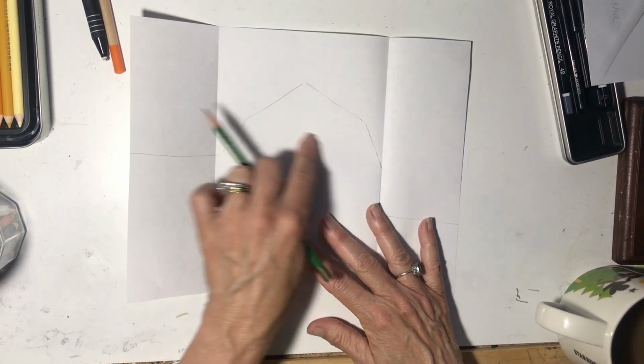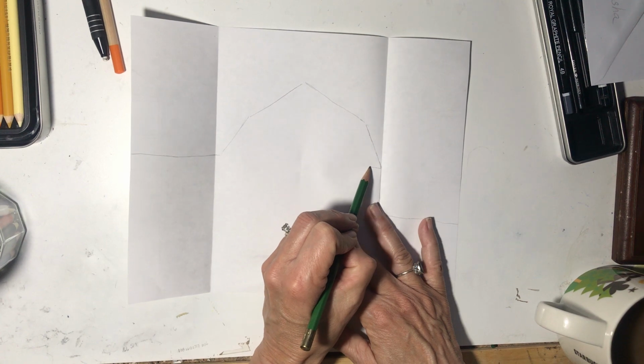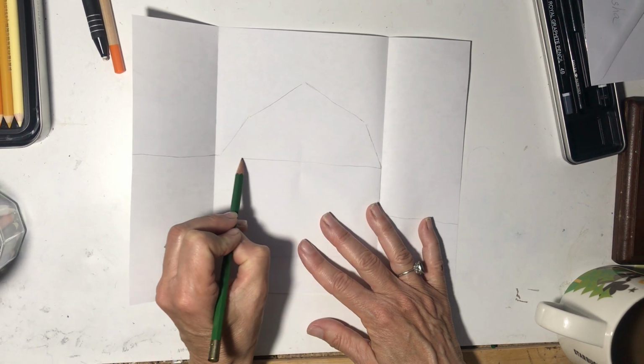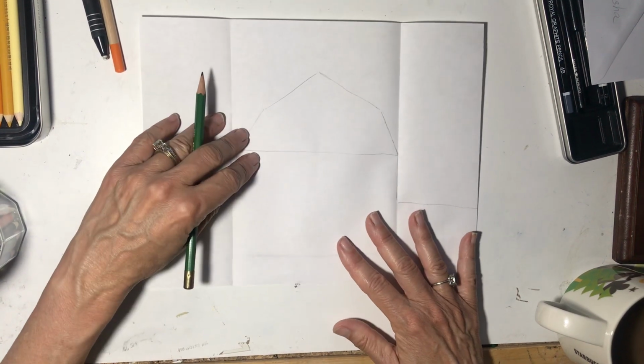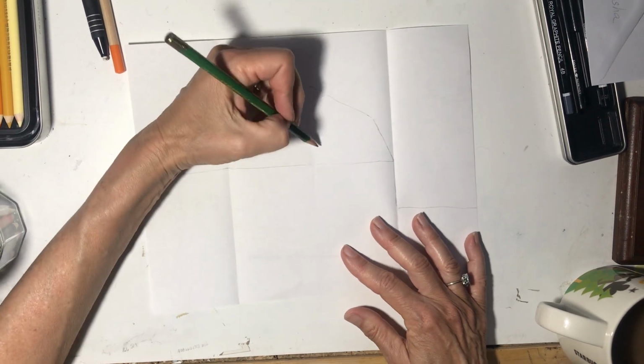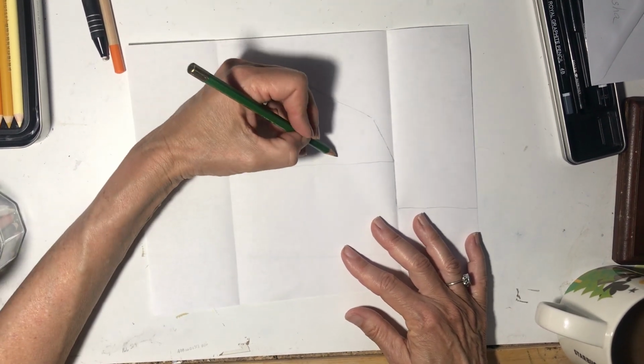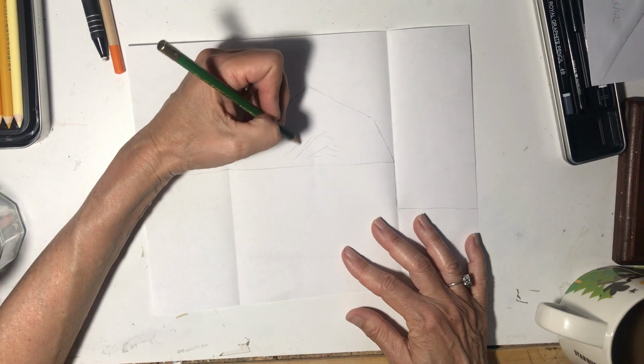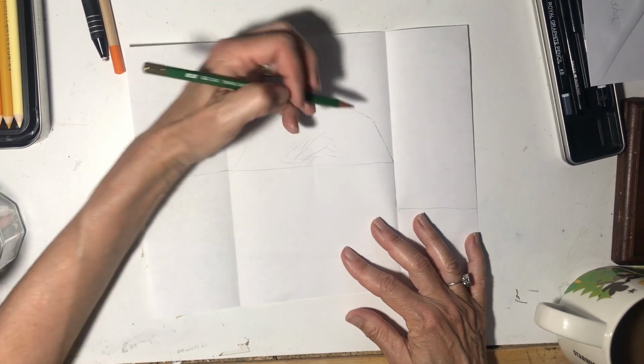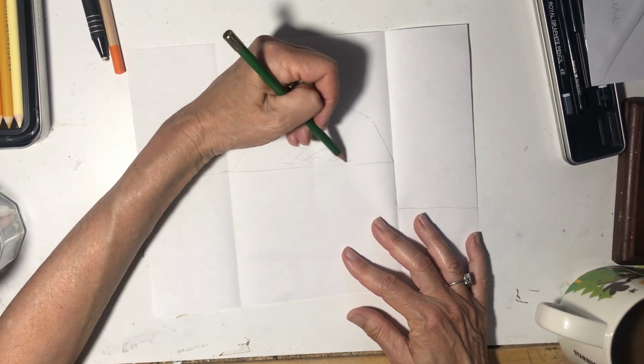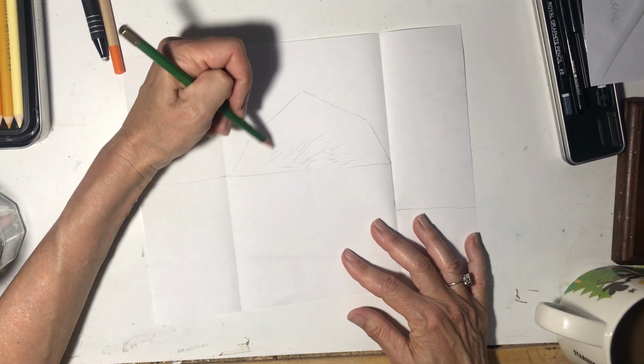And up here is the hayloft. So we're going to draw a line across. And then we're going to draw some hay. There'll be some hay here. So we'll just draw some lines. And then we're going to color it. What color did I say hay was? It's kind of yellow. Yellow gold. So we'll just do that like that.